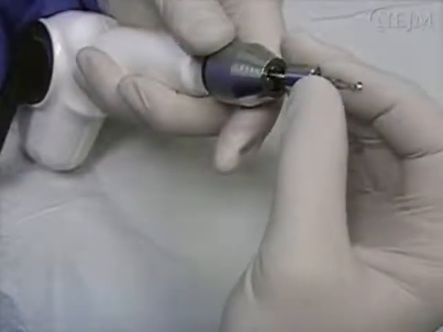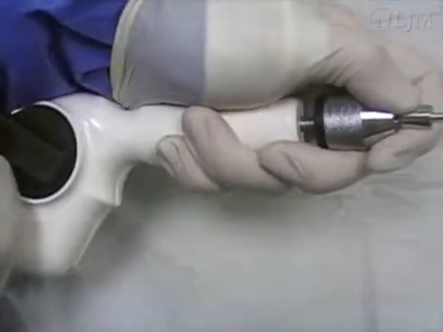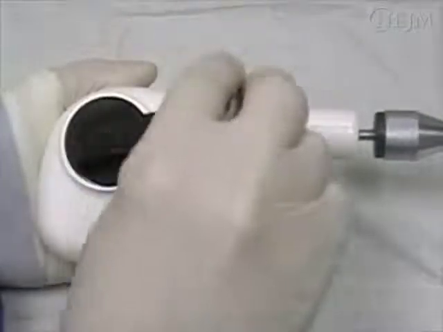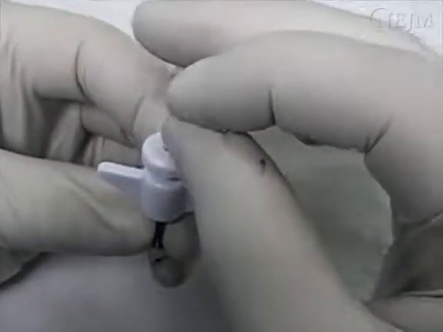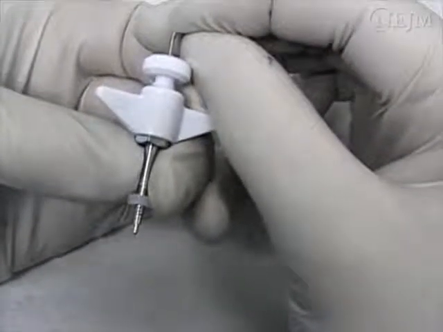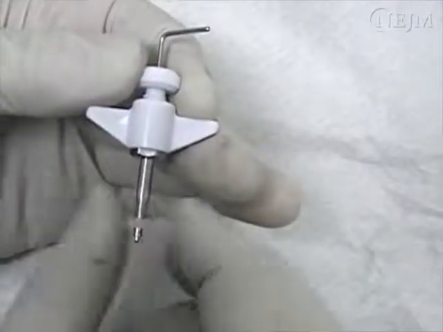Prepare the autoclave twist drill by placing the bit into the chuck, holding the drill handle in place and then turning the chuck clockwise. Prepare the bolt by placing the stylet in the lumen with the tip exposed. In most adult patients, the spacing washer is unnecessary and may be discarded.